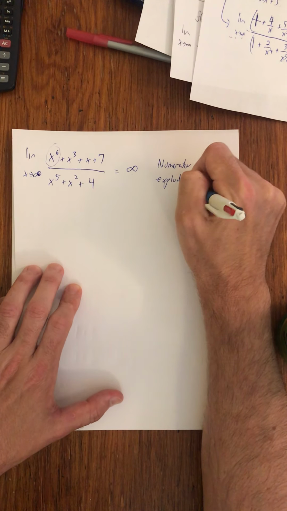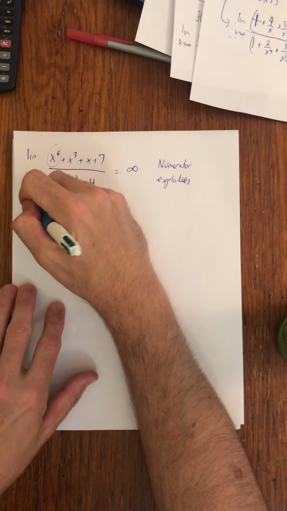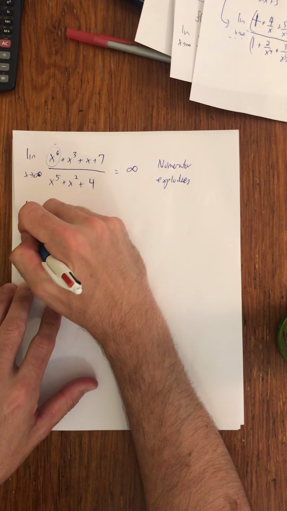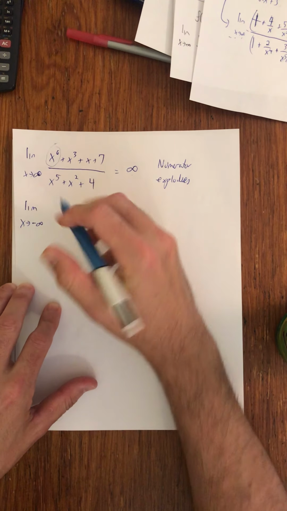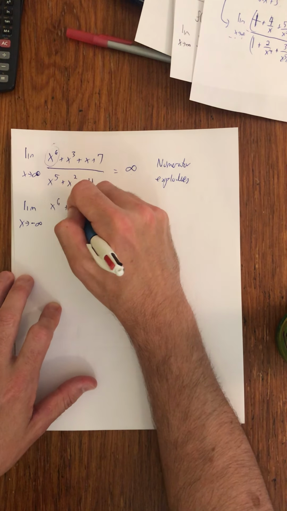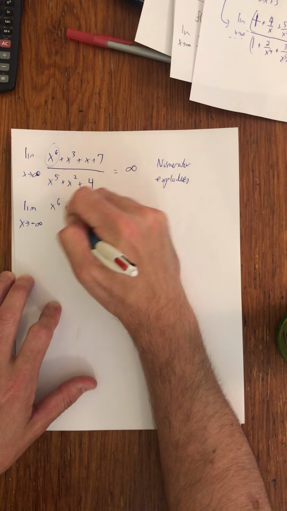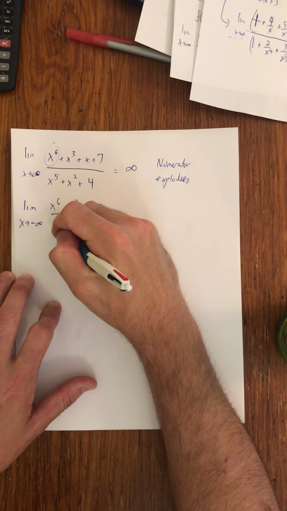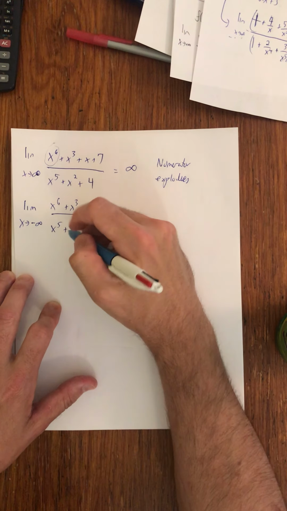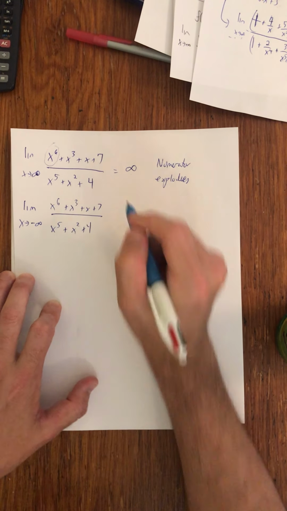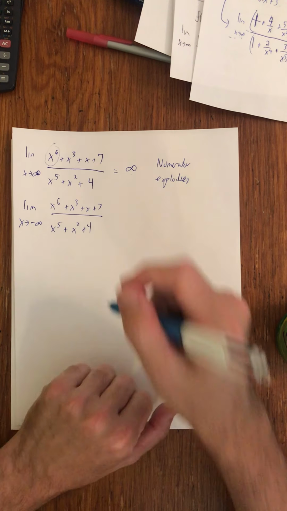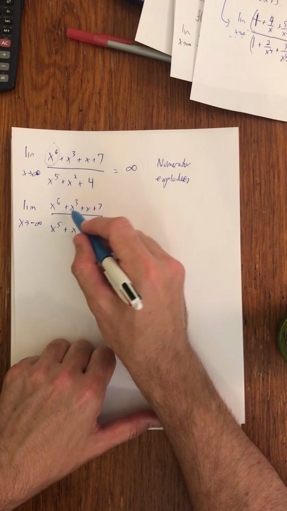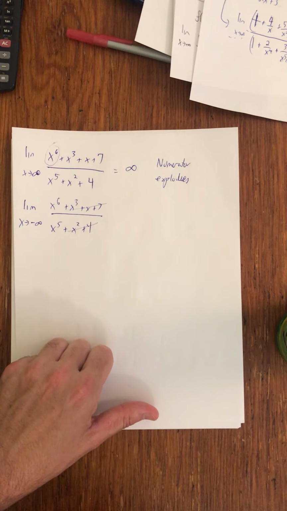Okay, now let's look at a slight variation. This limit as x approaches negative infinity for that same expression. Here, folks, we have to do a little sign analysis, because we'll ignore the lower terms in each of these, right?